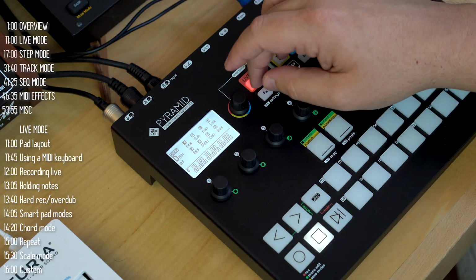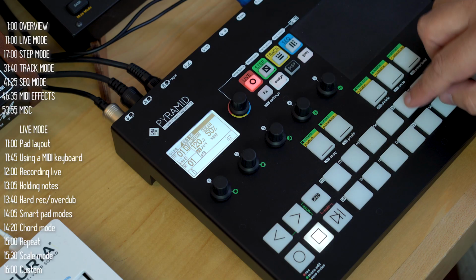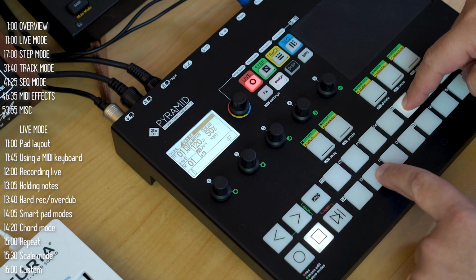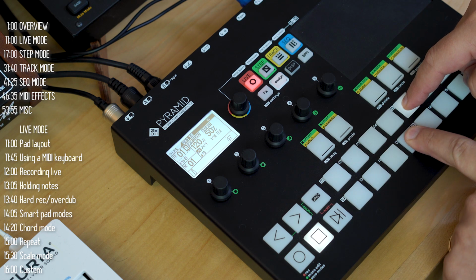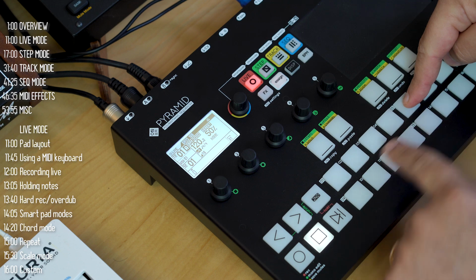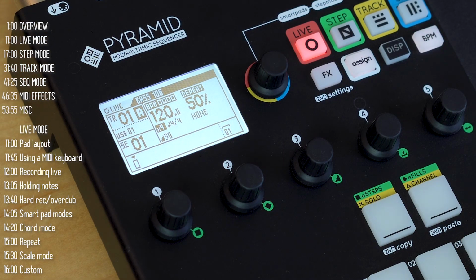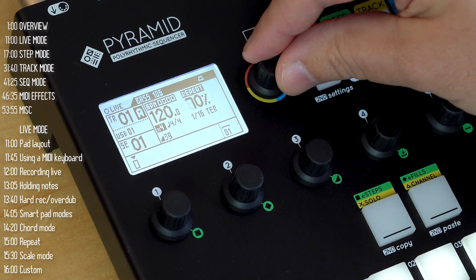The second smart pad mode is repeat, which is pretty simple. Once you hold the note, any one of the pads will repeat it at different intervals. This can be applied to percussion as well, of course. Turning the data knob sets the gate for each note.